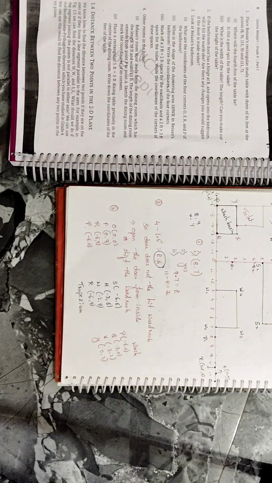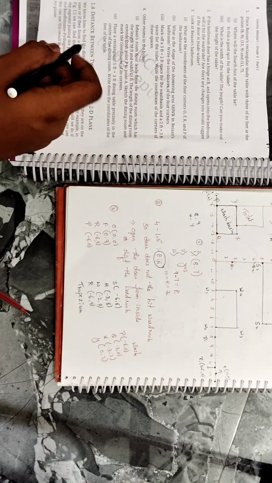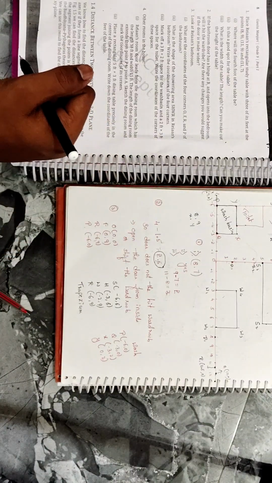And then we need to write the coordinate points of the toilet here. Which letter will we take?